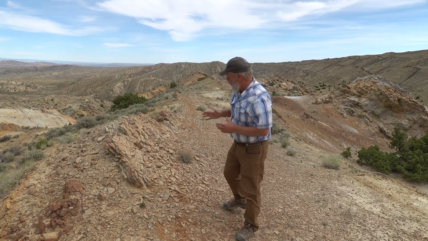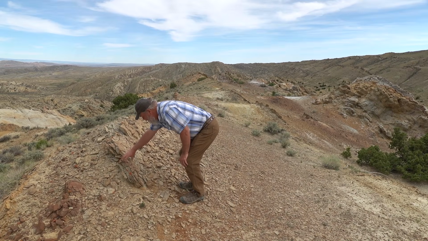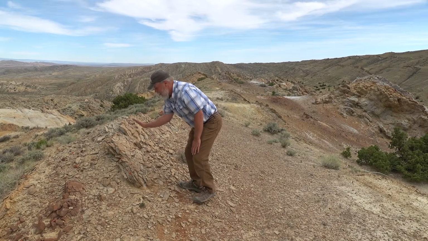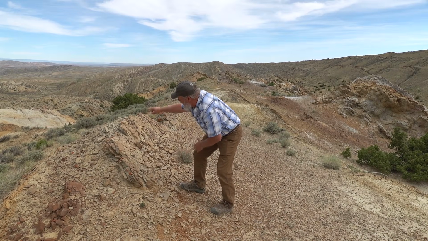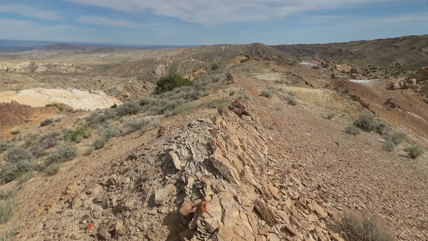We've talked about various erosional features and how erosion shapes the landscape we see. But I want you to look here with me and see this bed of sandstone, fine-grained sandstone, tipped up like this and forming a ridge. If you look down, you can see that ridge, right?